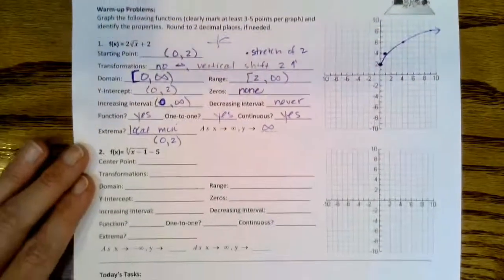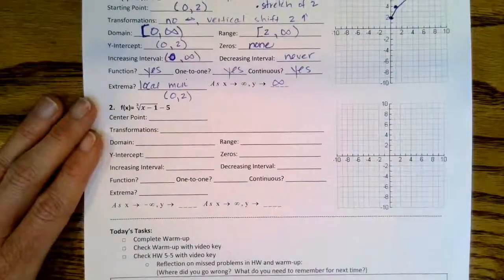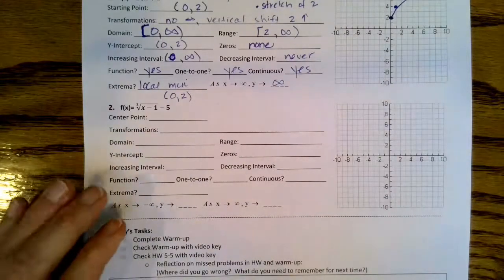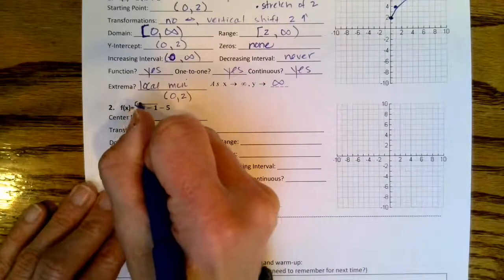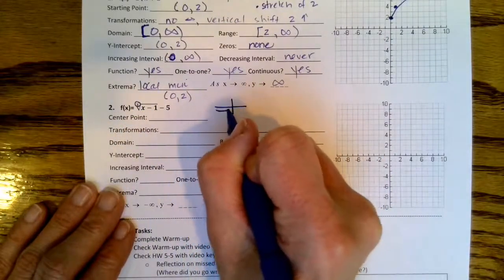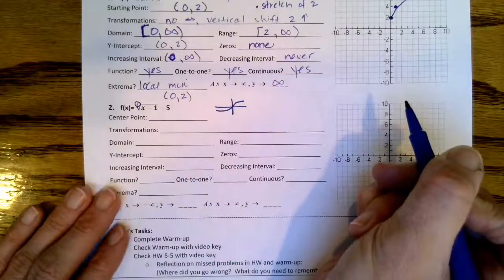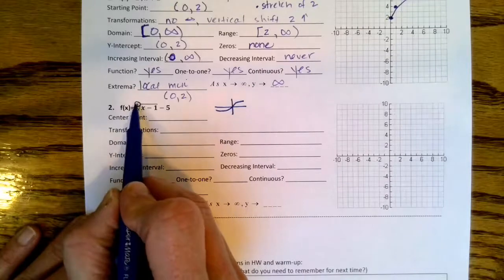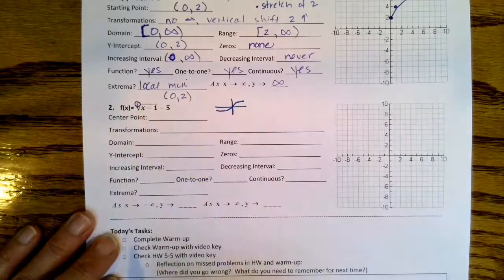All right, let's take a look at number 2. When we look at the difference between 1 and 2, I have to look at my index. And my index shows me that this one is going to be a cube root. So we talked about the square root being an eyebrow, and this one will be a snake. So when I look at these transformations, I don't have any stretches or compressions, and I don't have any reflections.